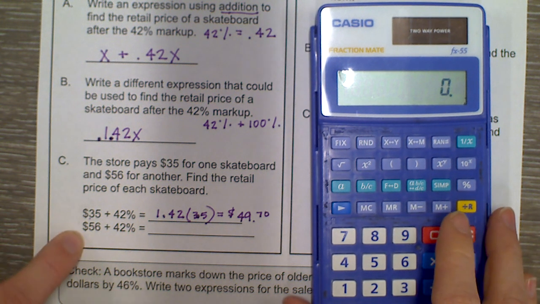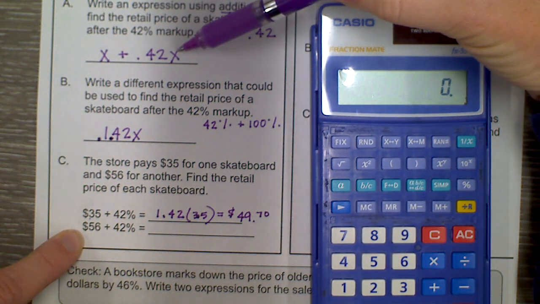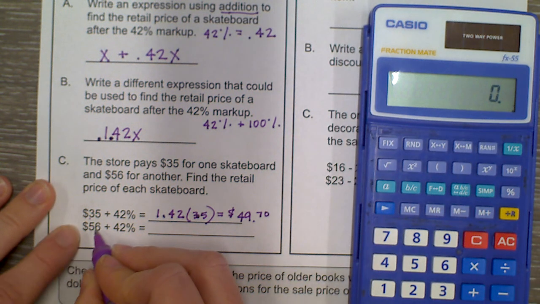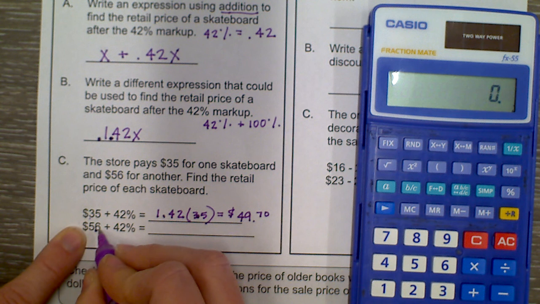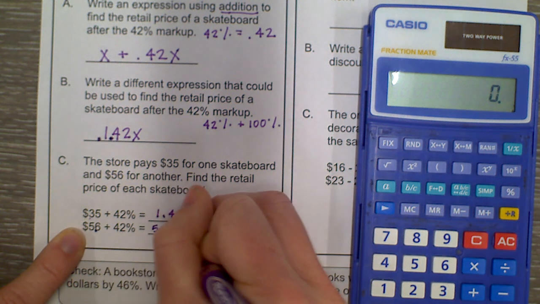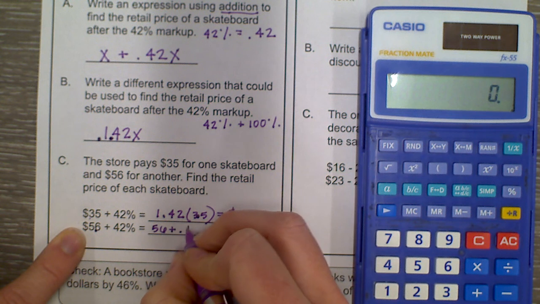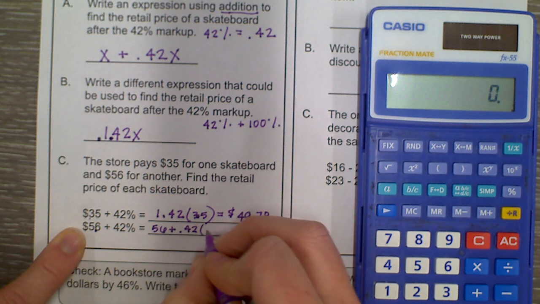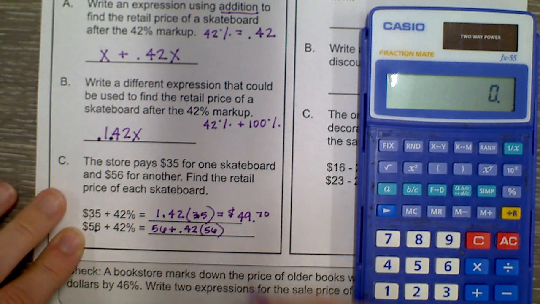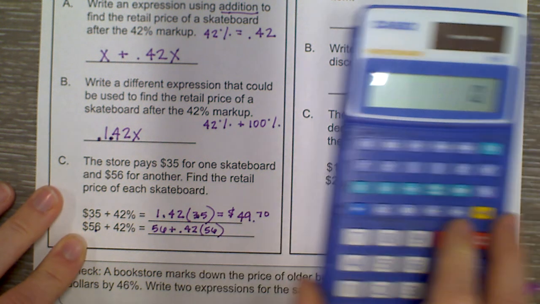For the second one, I want to show you what it would be like if you use this first example here instead. You're going to plug in 56 because 56 is the original amount that the store paid for this skateboard. So you have $56 plus 42% or 0.42 of the 56. Anywhere you have an X is where you plug in that original amount.